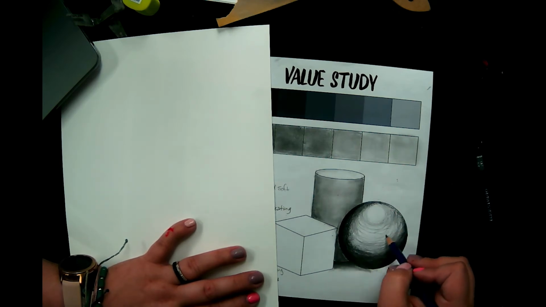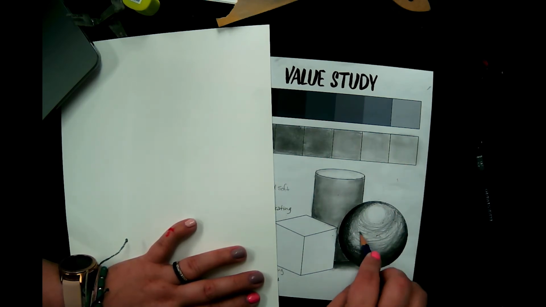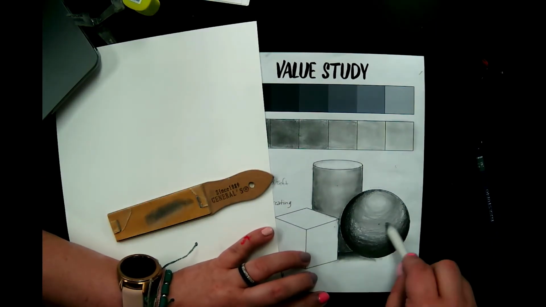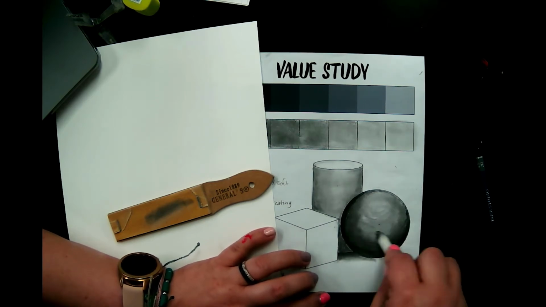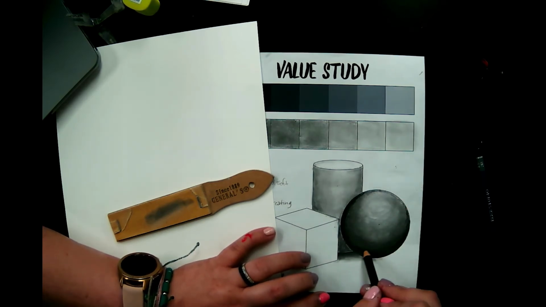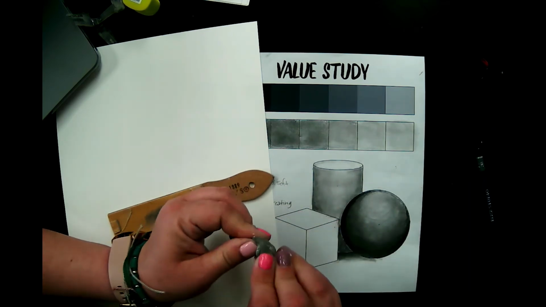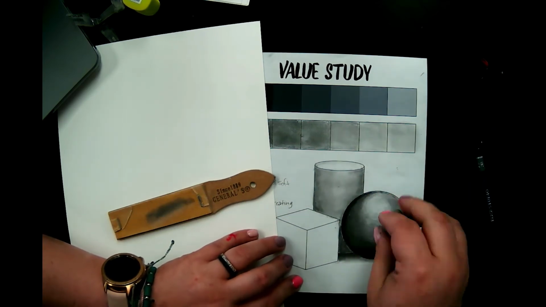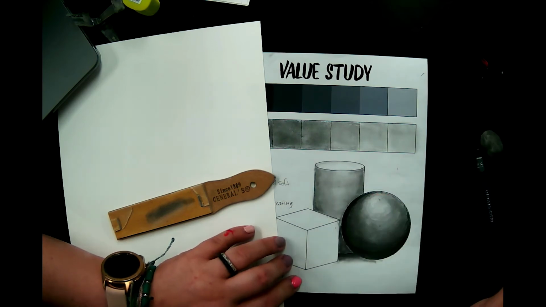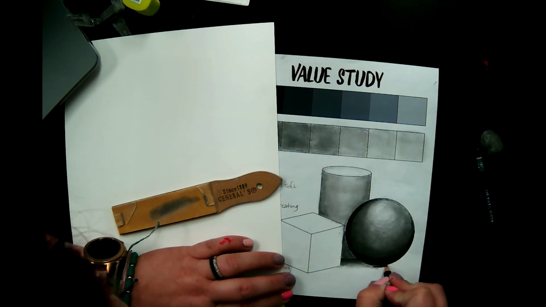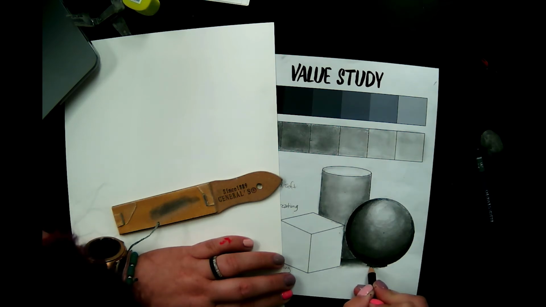As I get closer to that highlight, I'm also switching pencils using a harder graphite, meaning a lighter shade. Once I'm comfortable with the amount of graphite I've laid down, I'm going to again take my blending stump and soften and round out that sphere completely. Once I'm happy with the transition, I'll take my eraser and intensify my highlight. Again, I'll add a cast shadow under the sphere, anchoring the sphere to the ground.